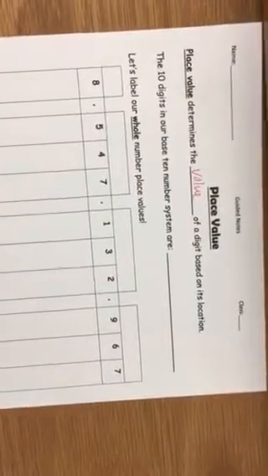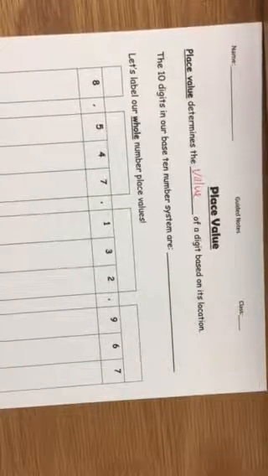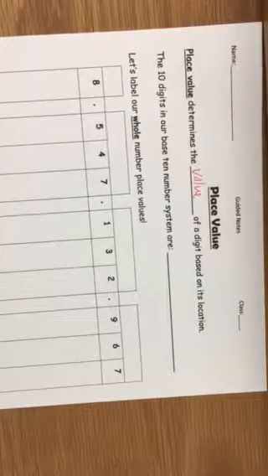Hello boys and girls, today we are going to be talking about place value of whole numbers. So we're going to review all of those whole number place values and what they represent. So place values determine the value of a digit based on its location.